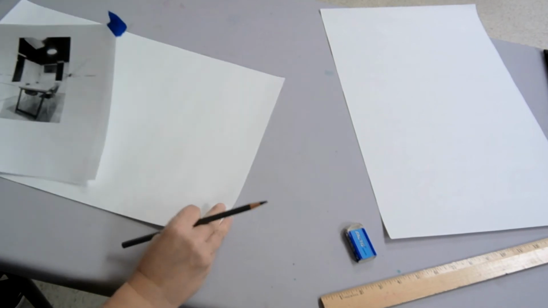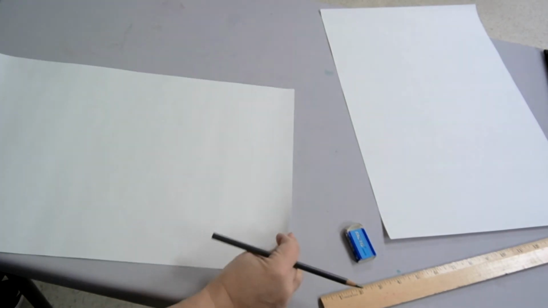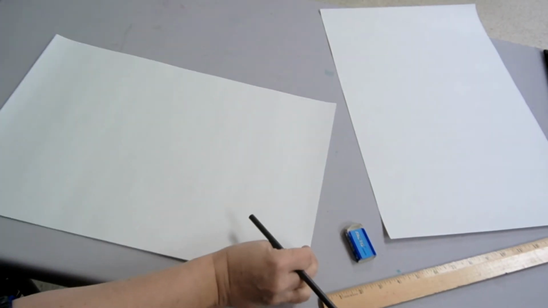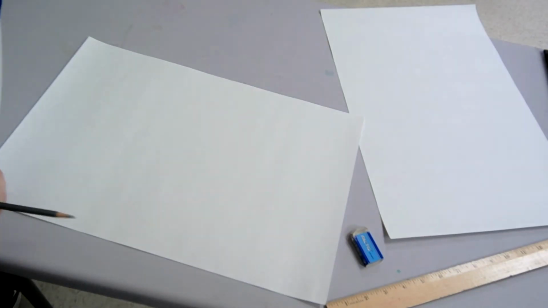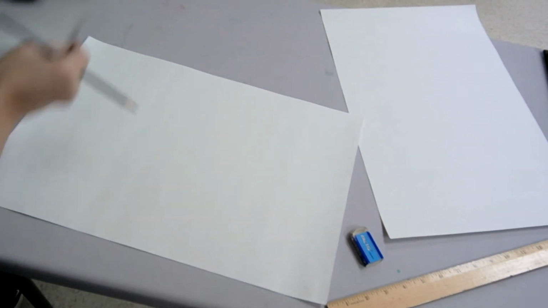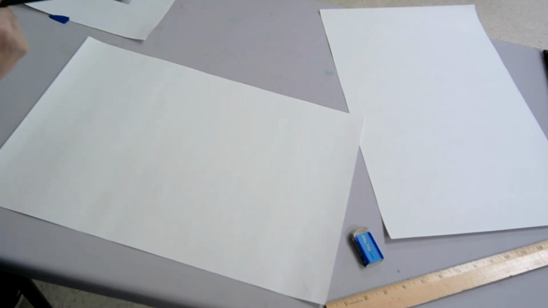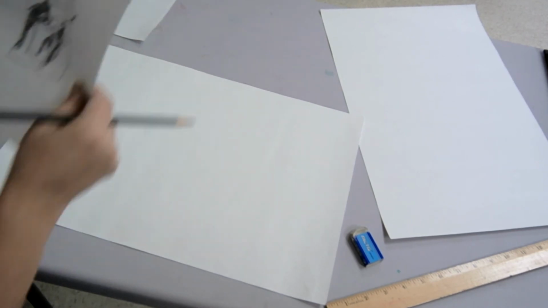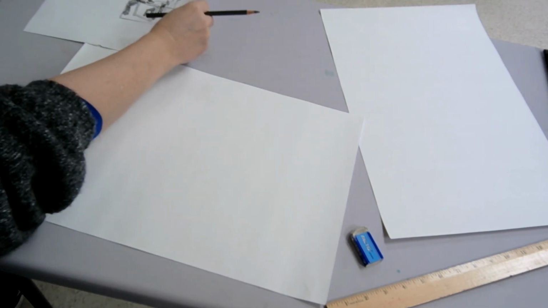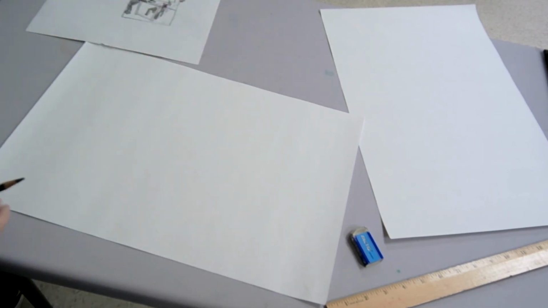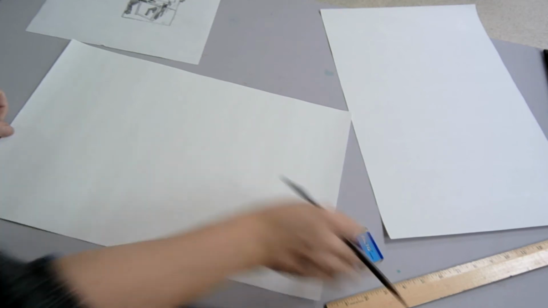You're going to get your big paper. I'm trying to get this lined up so I can see it on the computer screen. And you're going to use your sketch to decide how you're going to lay it out. You want to make sure you still have your vanishing points. And you're going to figure that out here.